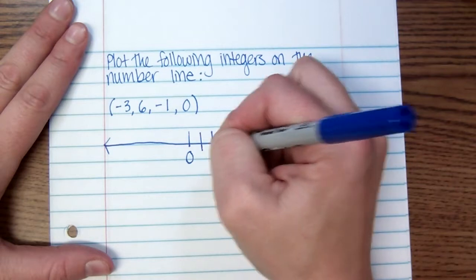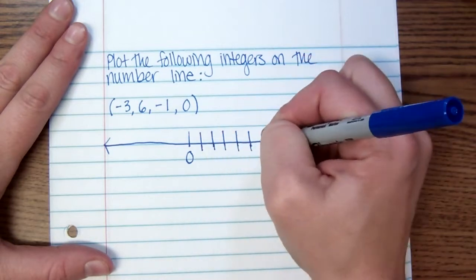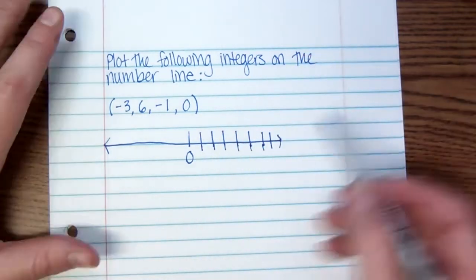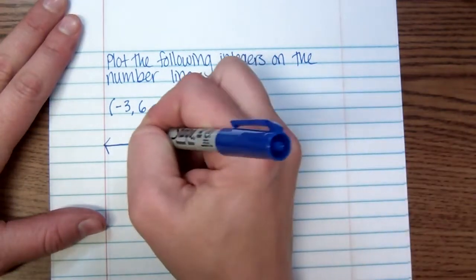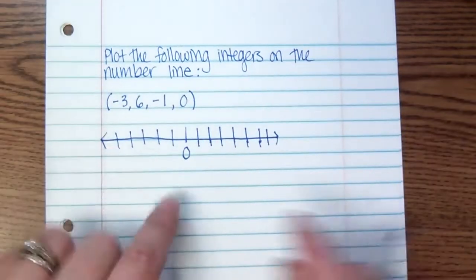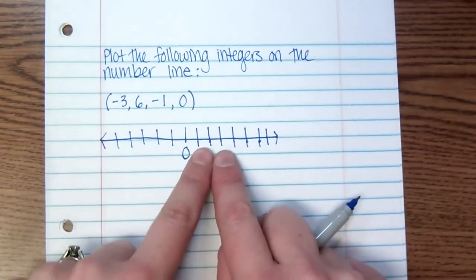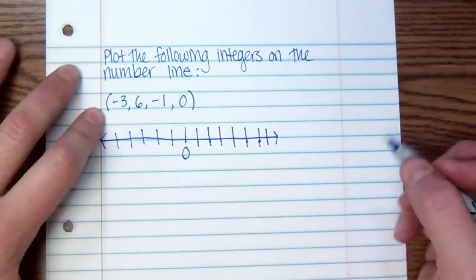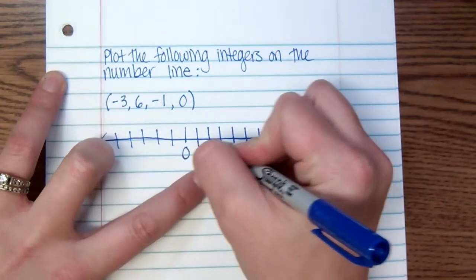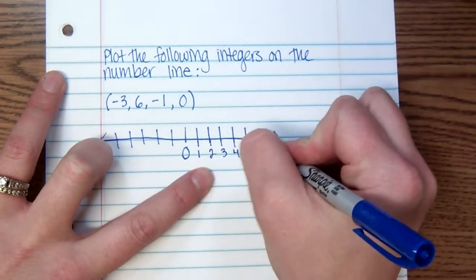When we put our marks on here, 1, 2, 3, 4, 5, 6, 7, when we put our marks on the number line, we want to try to keep those the same distance apart. I'm a human being, so I'm not going to get them exactly the same distance apart, but I shouldn't have crazy big ones on one side and really small ones on the other side because they're supposed to represent the same amount of distance between each integer, between each whole number. So I'm going to go 1, 2, 3, 4, 5, 6, 7.